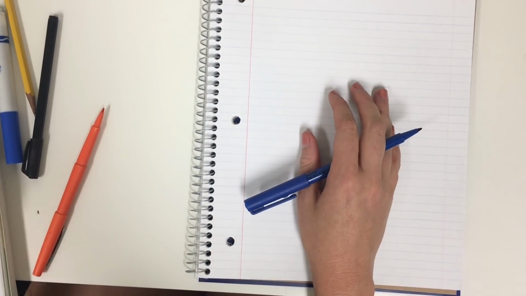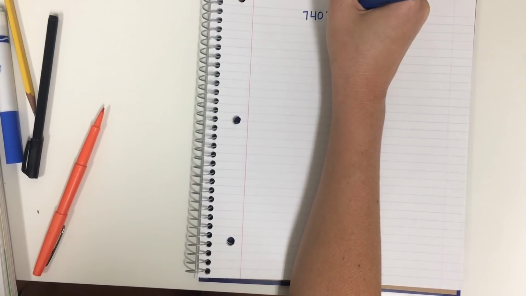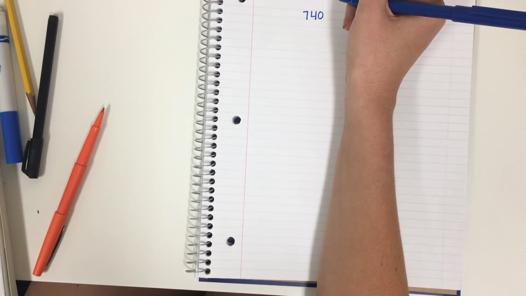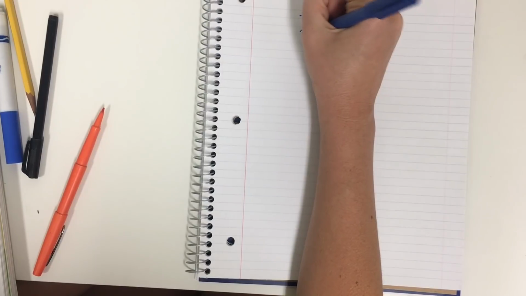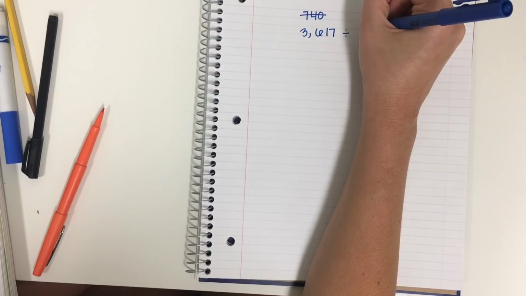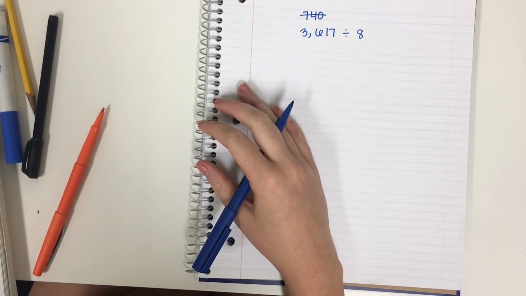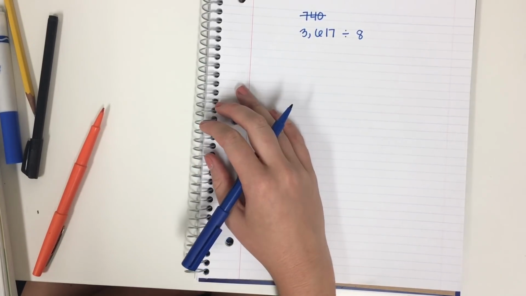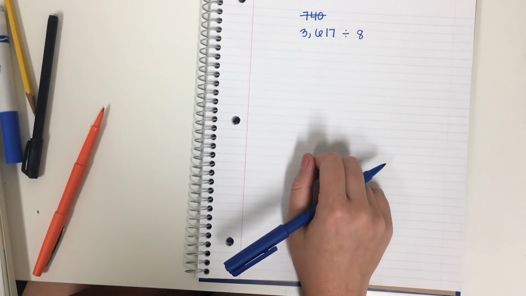Let's do 740. No, we already did that one. Let's do a little bit of a harder one. Let's do 3,617 divided by 8. Okay, so draw your area model. Bring your dividend down, bring your divisor down, draw your columns, and then try to think how close can you get to each place value. Okay? All right, I'll see you tomorrow.